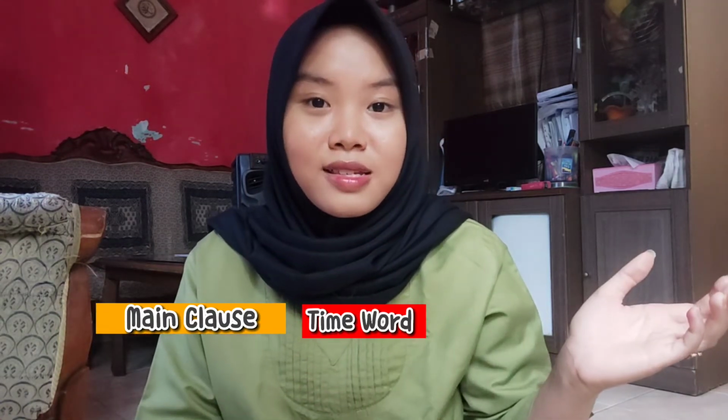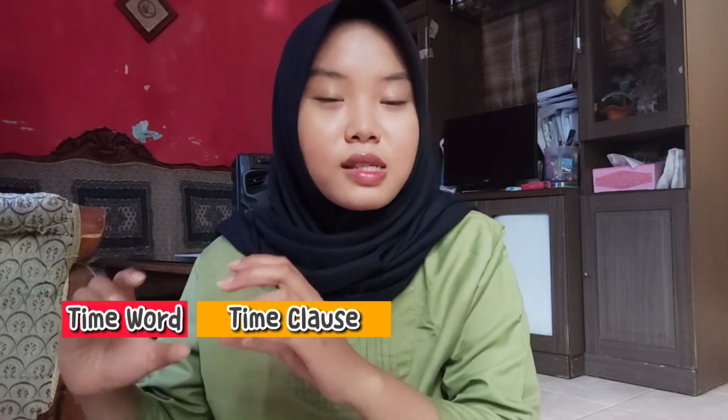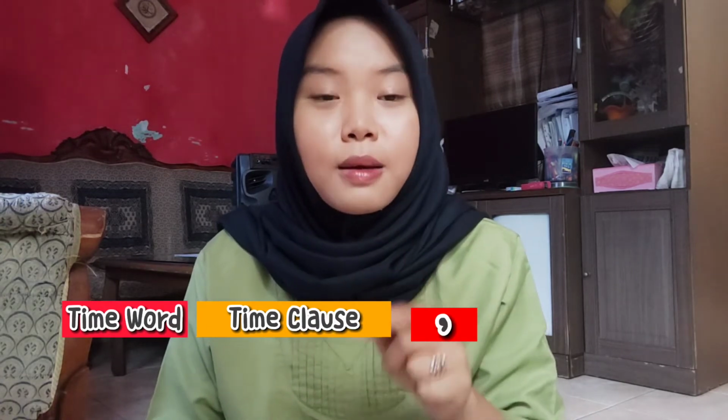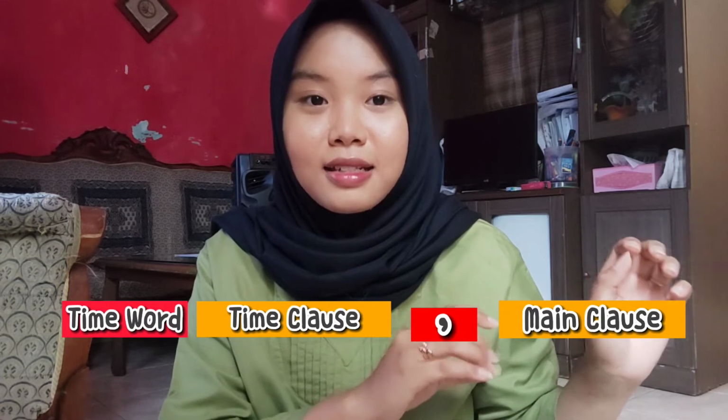Remember, when you make a sentence that contains two clauses, a time clause and a main clause, if the main clause goes first, you can just add the time clause like a usual sentence. But if the time clause goes first, remember to put a comma between the time clause and the main clause. We can also use other time words but in the same formula.